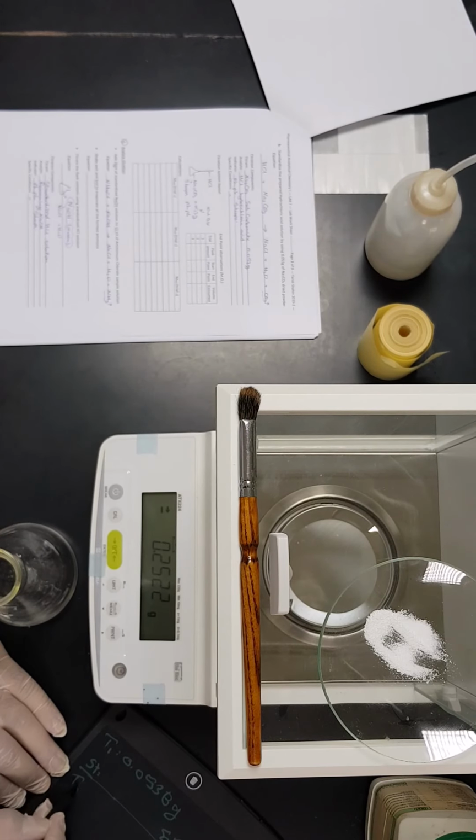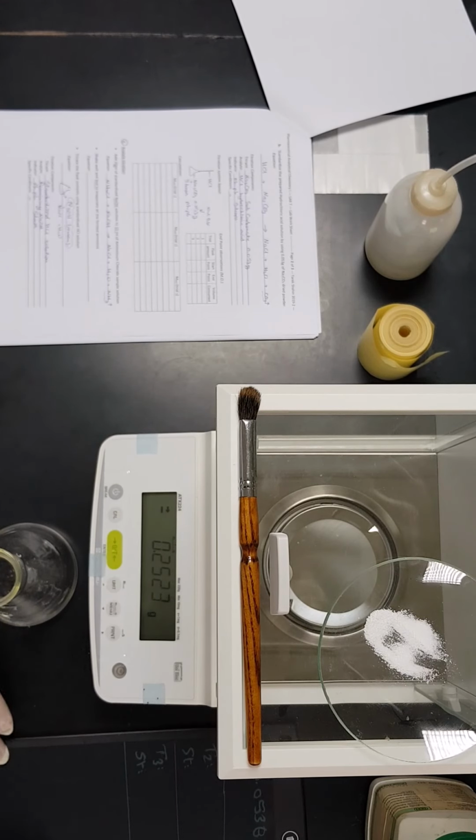And then we have to proceed with trial 2, start point and end point. Then trial 3, starting point and end point. And that's all for the HCl standardization.